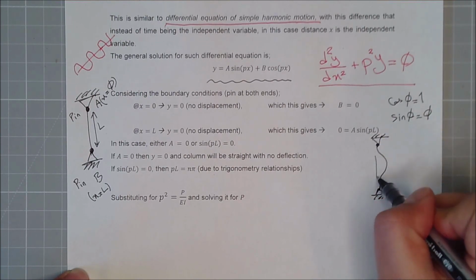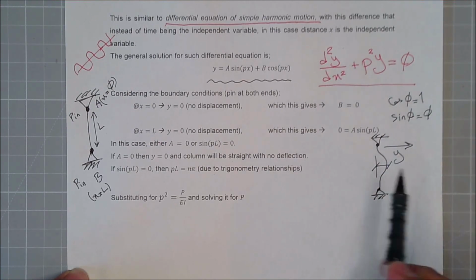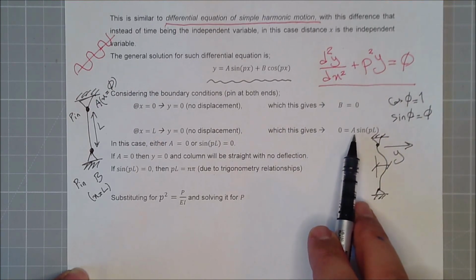I saw that there was a deflection. I saw that there was a movement in y direction. So the first one is not true. So a cannot be 0.